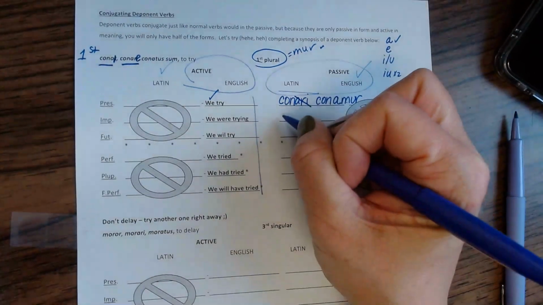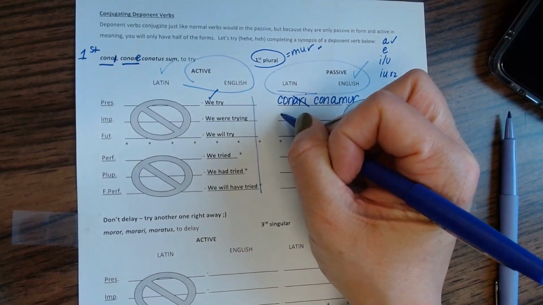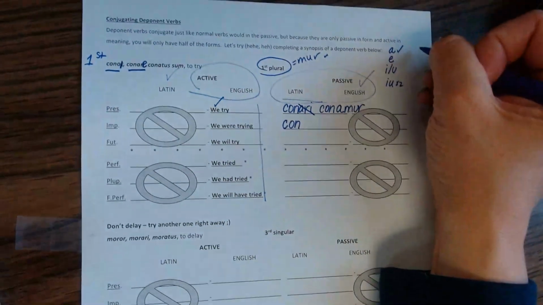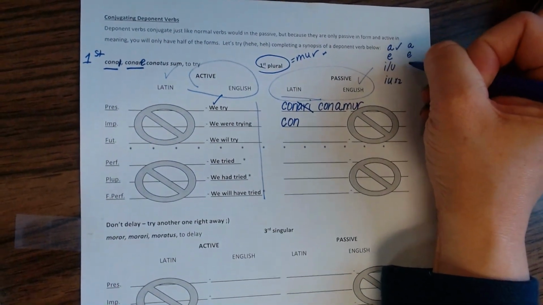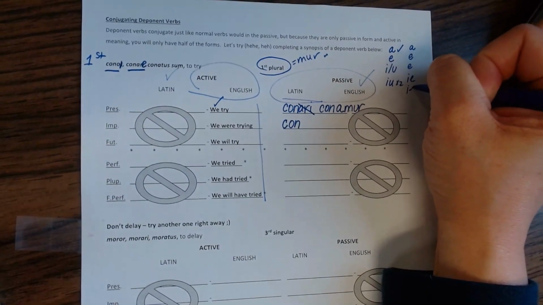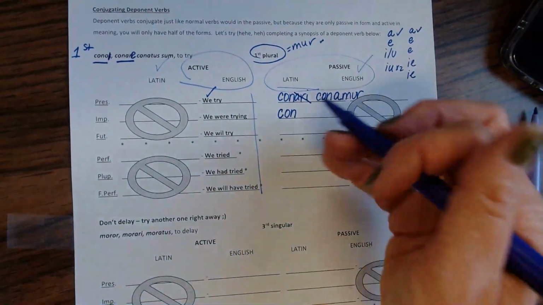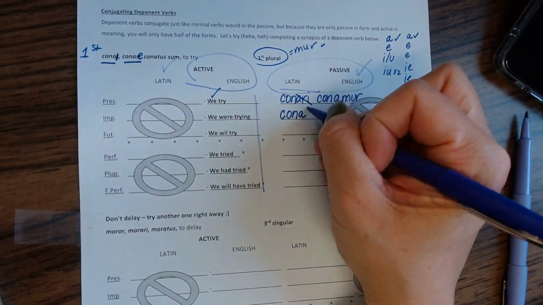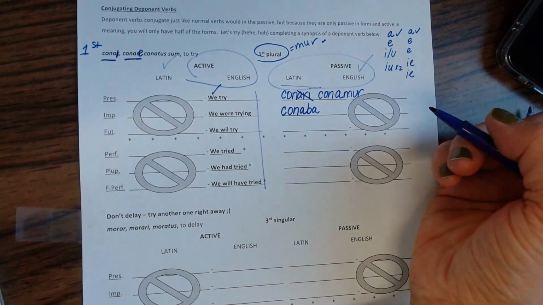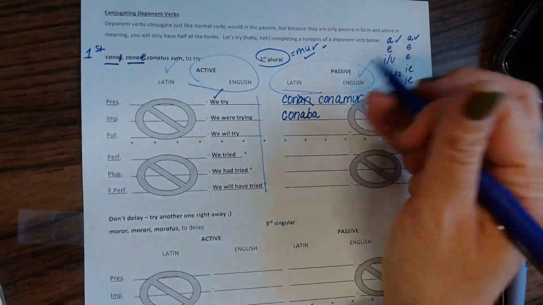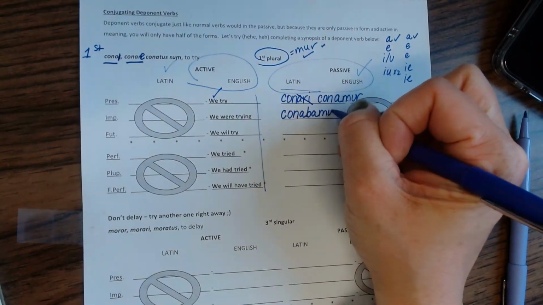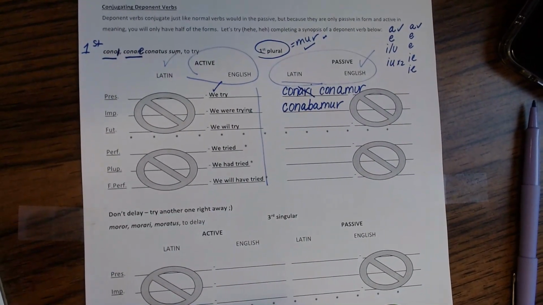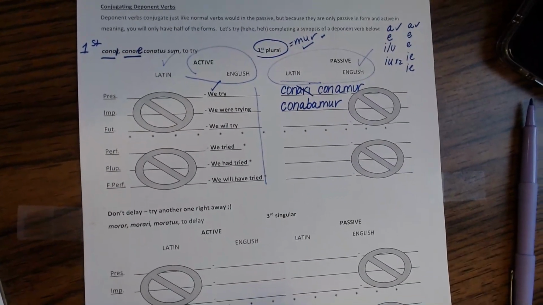Same process for the other two tenses here on the top for the present, imperfect, and future. I go to my infinitive and chop off my vowel ri. My imperfect tense connecting vowels are a, e, e, i, e. So again, still first conjugation, so still an a. For the imperfect, I add that ba infix to indicate that it's the imperfect tense. And then my ending for the first person plural, but passive rather than active. So conabamur, we were trying, we began to try, we kept trying, we used to try.